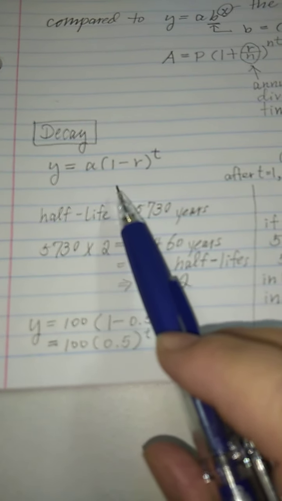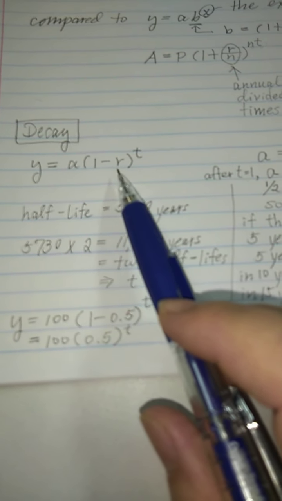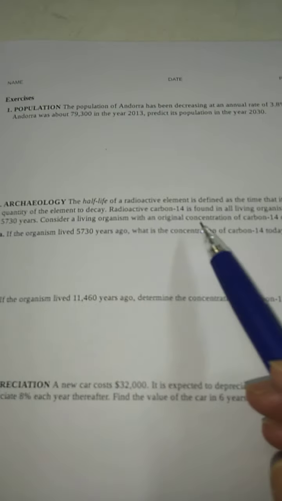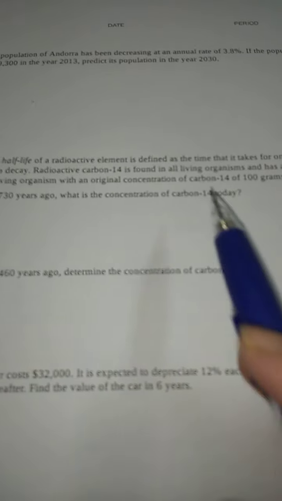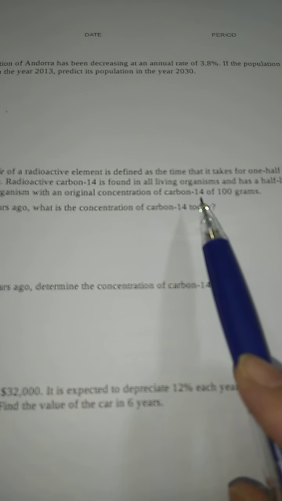Here's a question on exponential decay. You will use this formula, a times 1 minus r raised to the t. There was a question that I think is especially hard because we've never done anything like this before. You probably have not come across it, and it's a science question on half-lives. So what is a half-life? There are radioactive elements that are used for dating something old that we dig up, based on the amount that is left in the sample that we find.